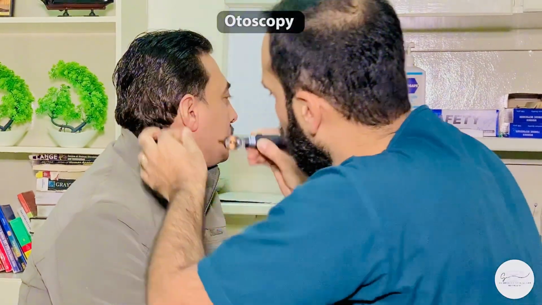The things that we are looking for is if there are any perforations on the surface of tympanic membrane, what is the color, is it dull or congested, if it is bulging or retracted, and we can also check for the mobility of the tympanic membrane. In order to do that, we ask the patient to do Valsalva while having an otoscope inside the ear.